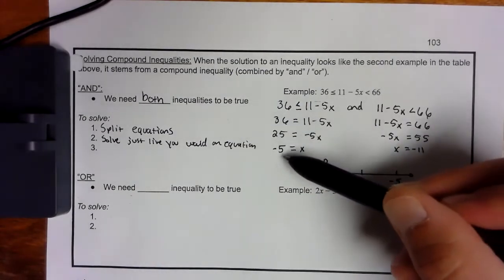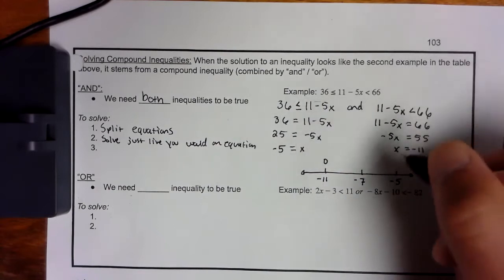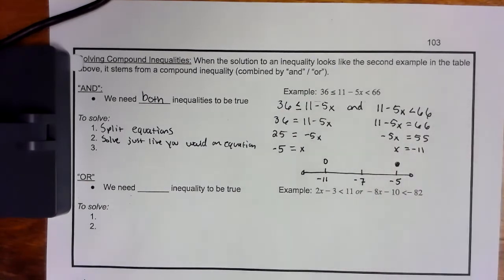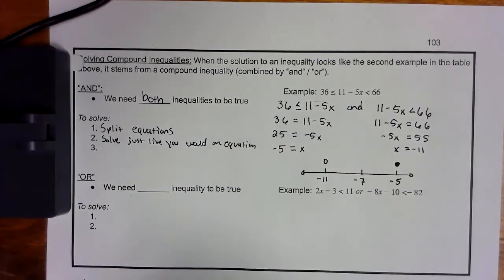Then the other anchor point of negative 5, follow that up. I say it's less than or equal to. So that one needs to be closed. Now we want to decide, where do we want to shade? Most of the time, like 99% of the time, inequalities will shade in between, but we're going to make sure of that.